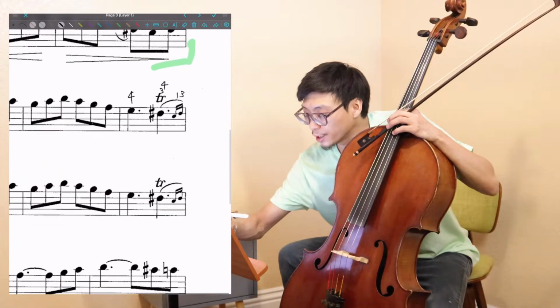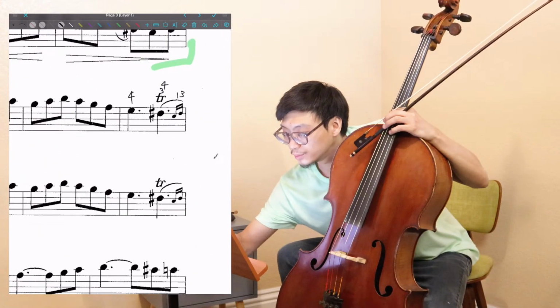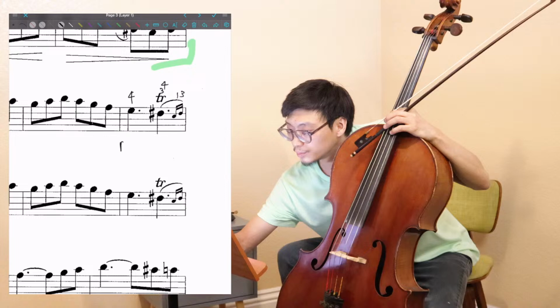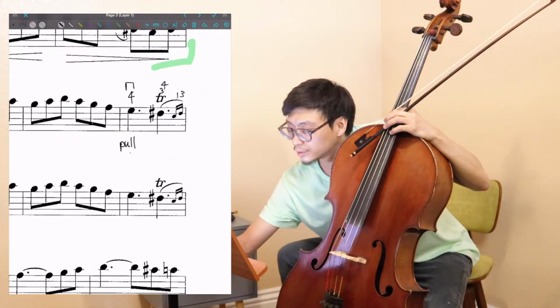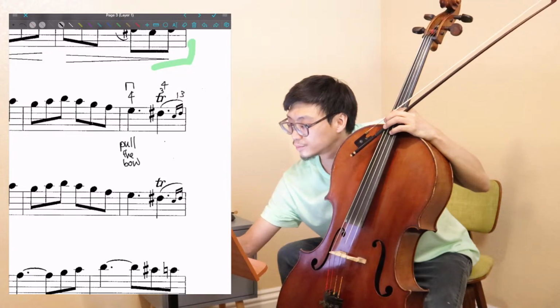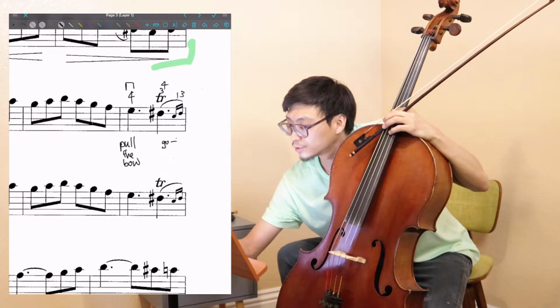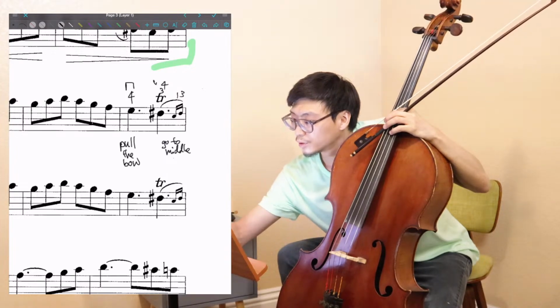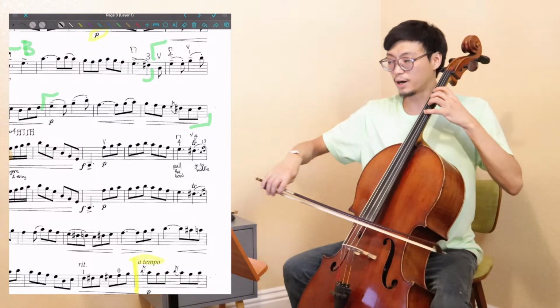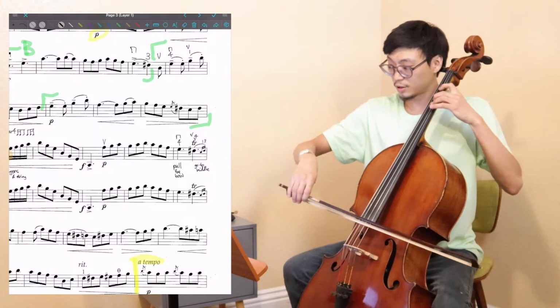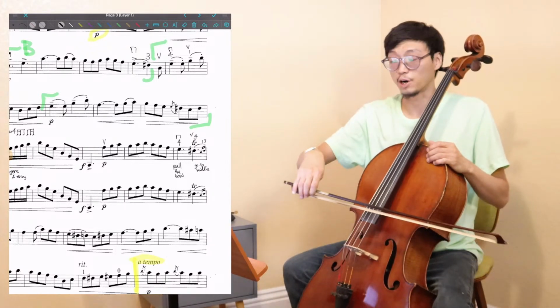Something I would suggest, pull the bow so on this up bow, don't go all the way back to the frog, right?